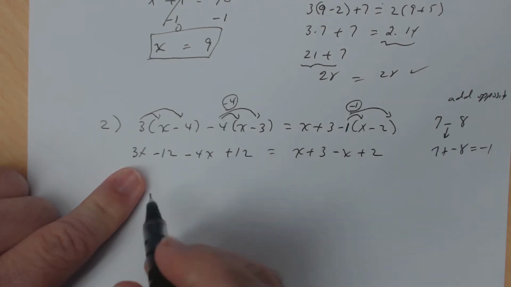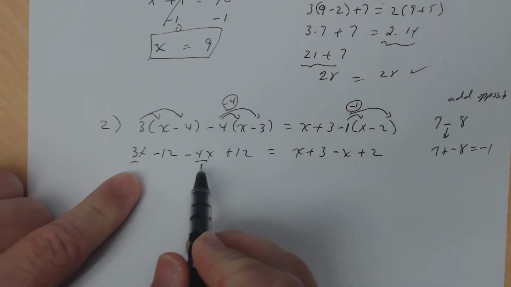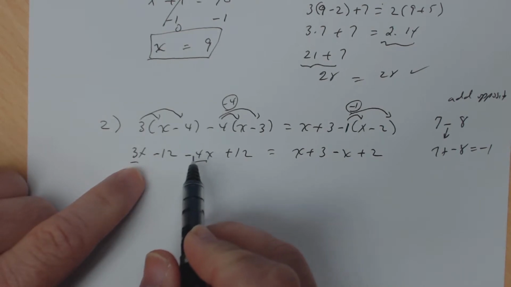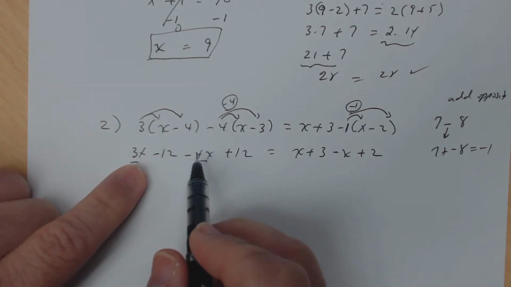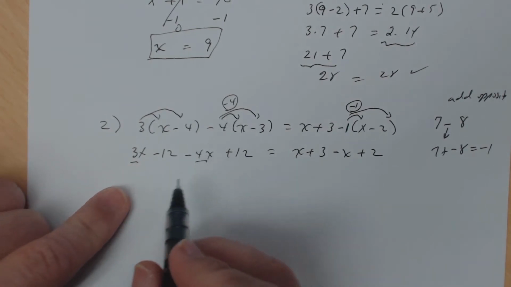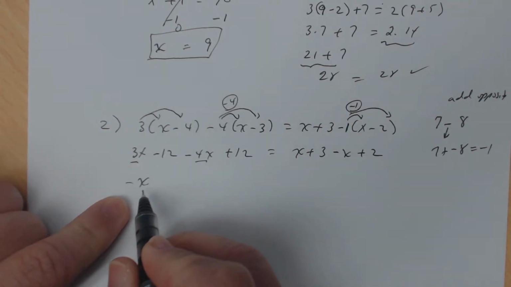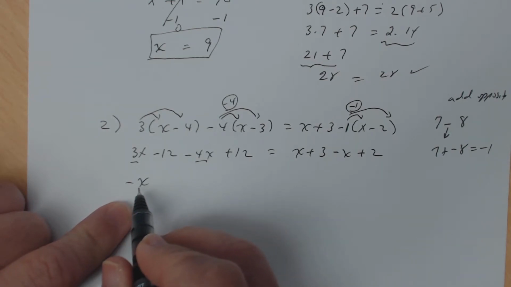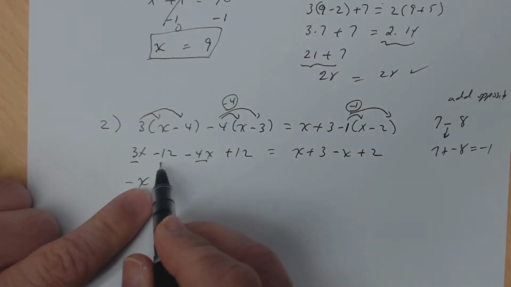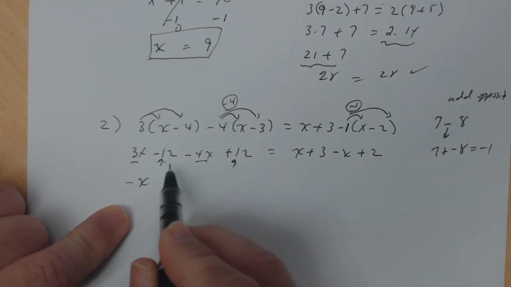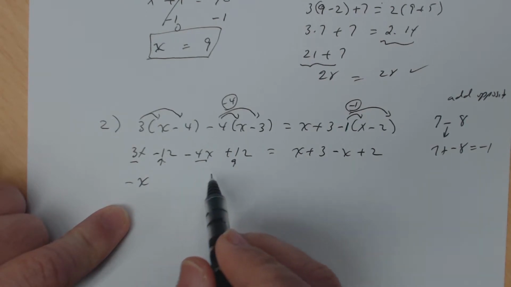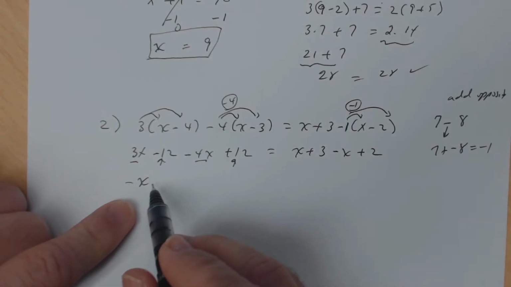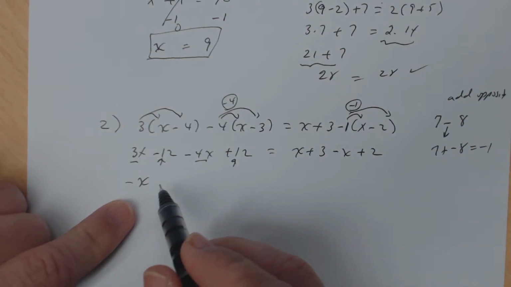So on the left-hand side, these terms I can combine. These are like terms. So 3x and a negative 4x. Remember, you learned that the coefficient of this term is a negative 4, not a positive 4. So 3x and a negative 4x is a negative x, or negative 1x, but we tend to just write it as negative x. And then your constants, a negative 12 and a positive 12 is 0. So I don't even write that down. Don't say negative x plus 0 because that's still negative x.